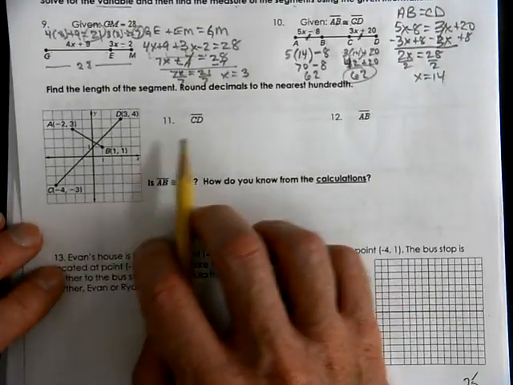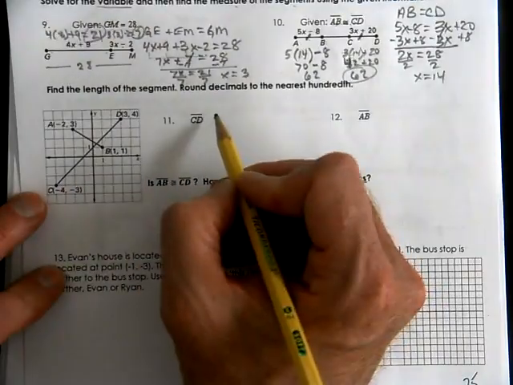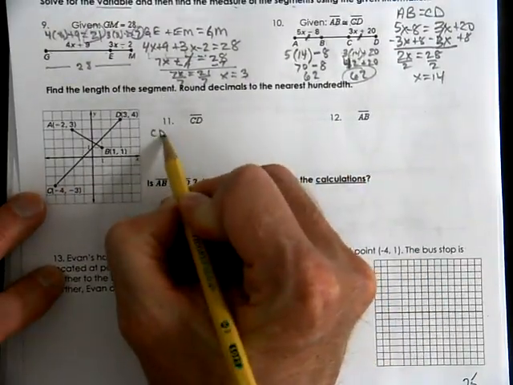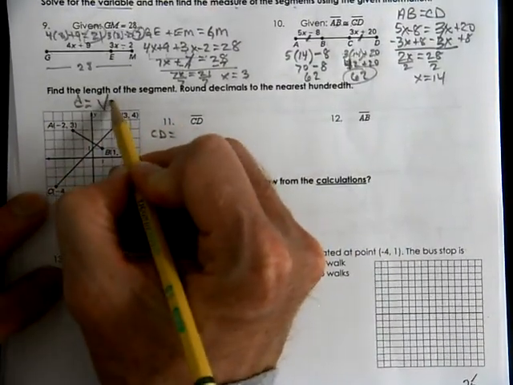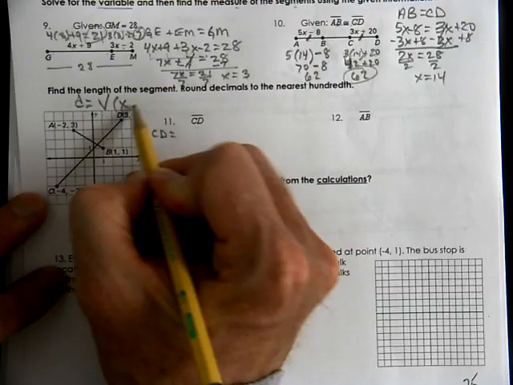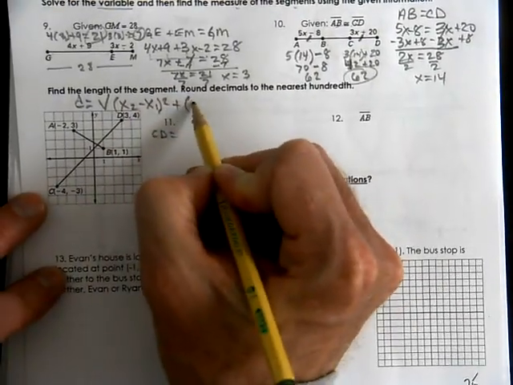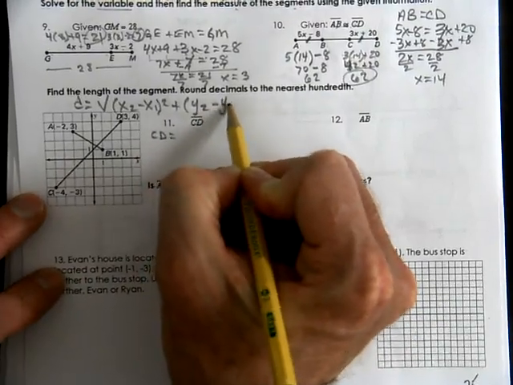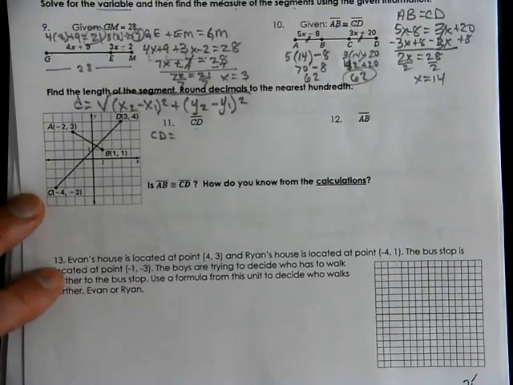Here we're looking for the length of CD. One way we can do CD is to use the distance formula. CD equals, let's do the distance formula right here. It's written at the top of your page also. x2 minus x1 quantity squared plus y2 minus y1 quantity squared. This is one way that you could do the calculation.